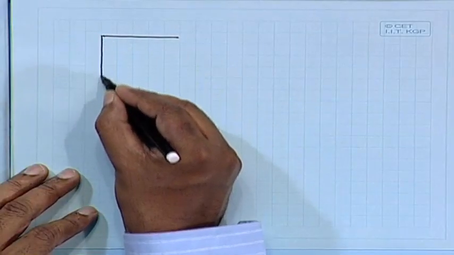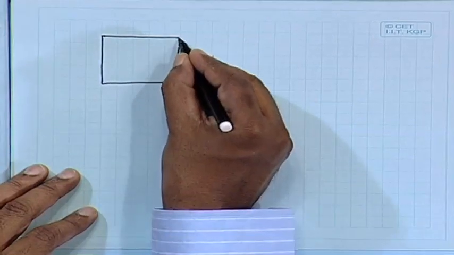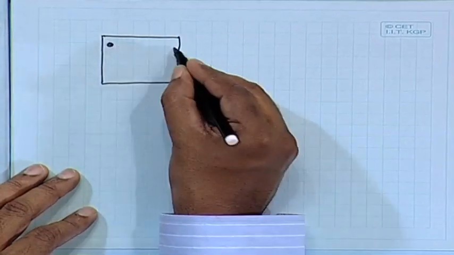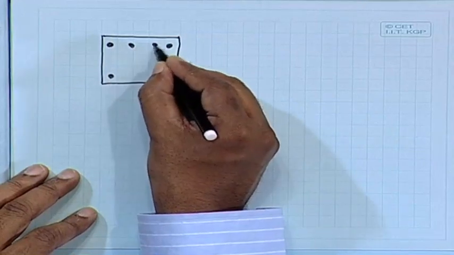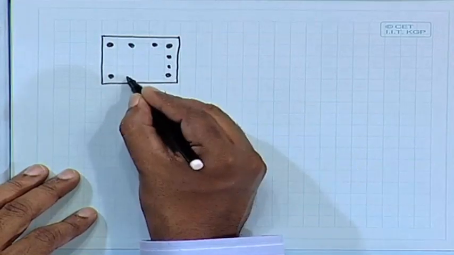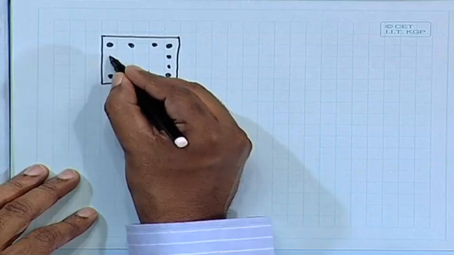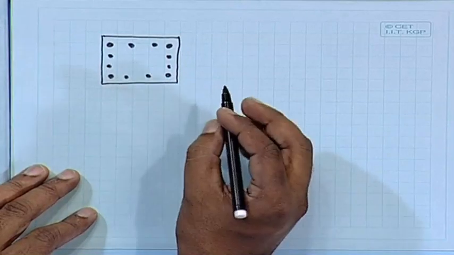let us see how much gap we have. So, if we have 12 bars uniformly distributed, after all it is an axially loaded column, so we can distribute that uniformly.